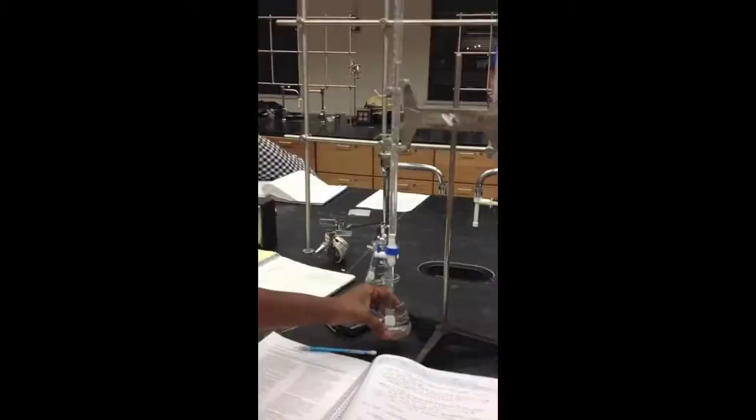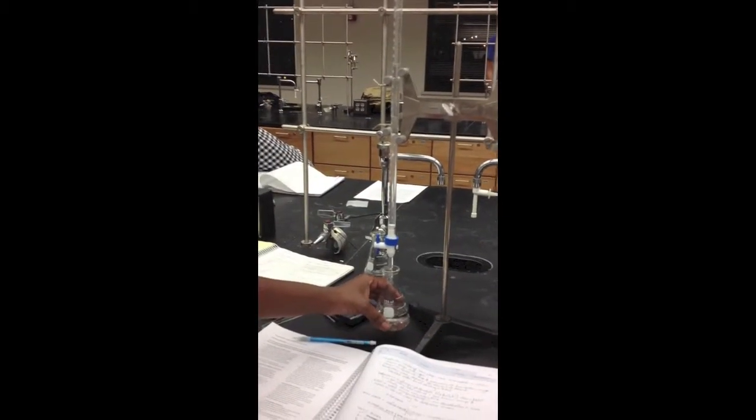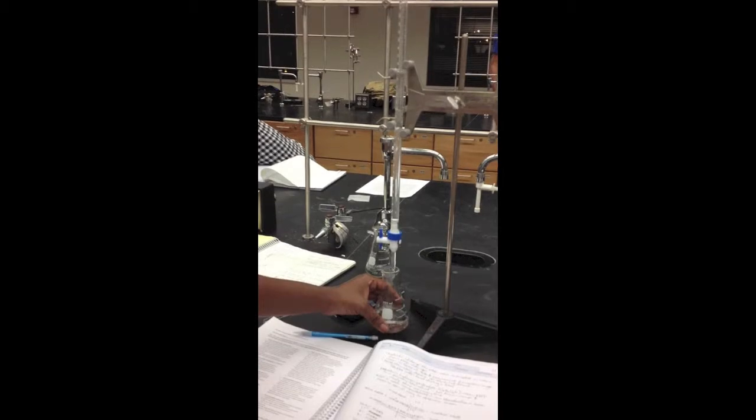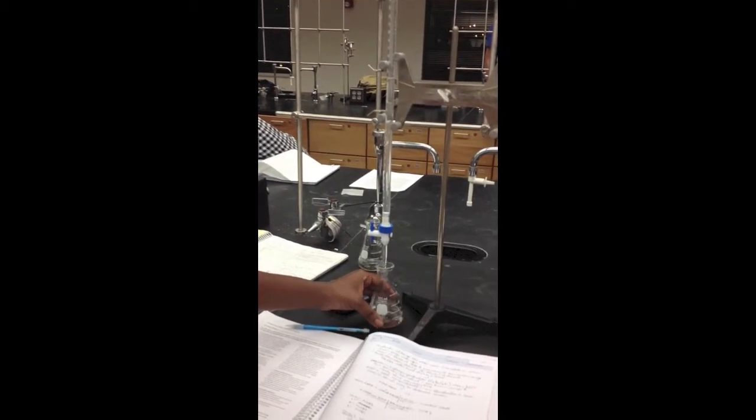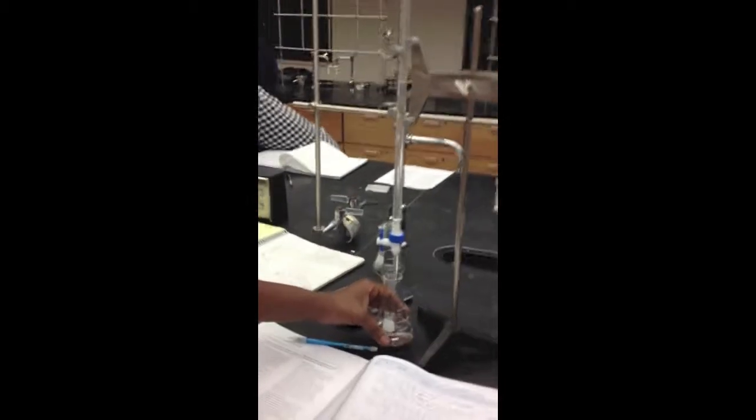The next step, I'm going to take our unknown and we're going to perform the titration process. I'm going to release the NaOH into my unknown to determine our titration point. I'm waiting on my solution to turn a slight light pink, and it's going to stay light pink.